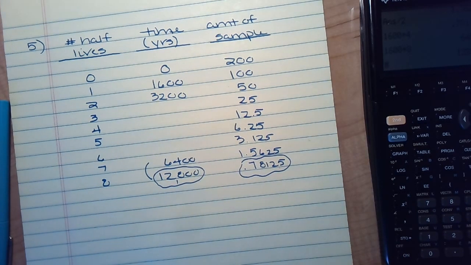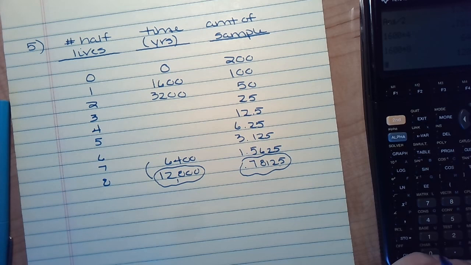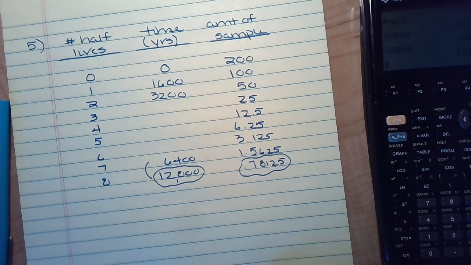That's 0.78125. So the question is, how long is that? I can see that it took somewhere between the 7th and the 8th half-life, and I just have to keep adding 1600 as I go down. So I'm going to take 1600 times 7, and that would be 11,200. Then I'm going to take 1600 times 8, and that would be 12,800 years.